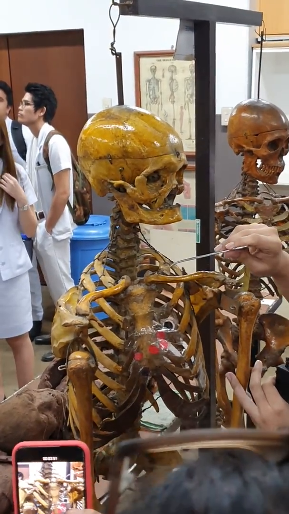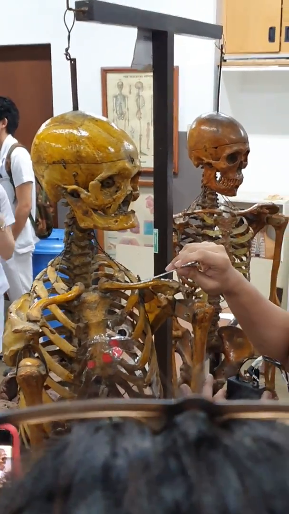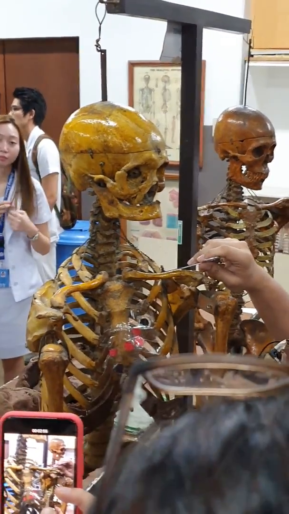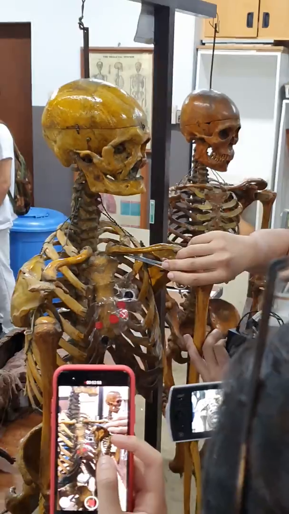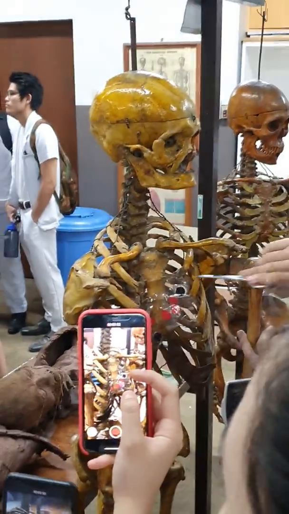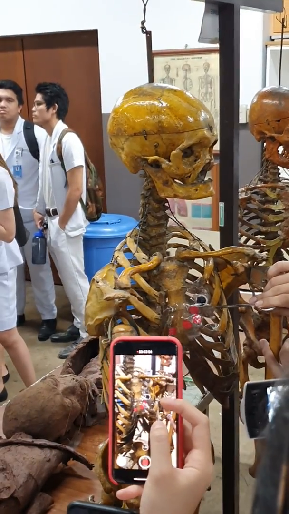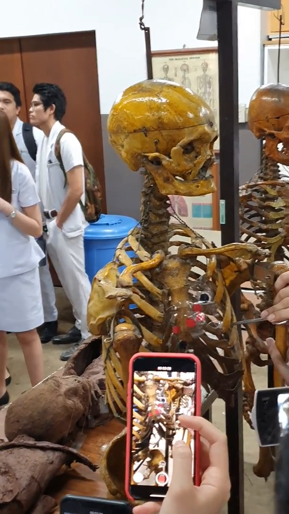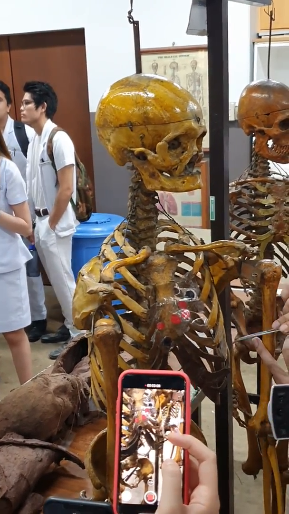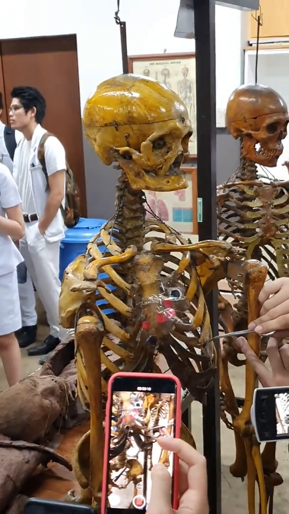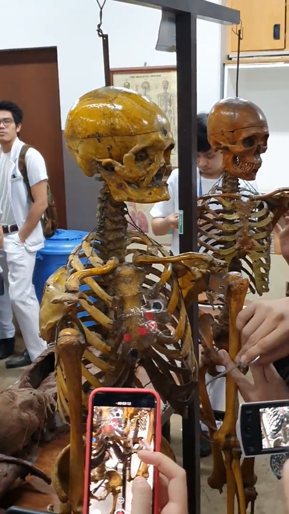Now, below each rib is your intercostal space, right? Remember? So you have the first rib, first intercostal space. Second rib, second intercostal space. Third rib, third intercostal space. Fourth rib, fourth intercostal space. Fifth rib, fifth intercostal space. Then sixth, and so on.